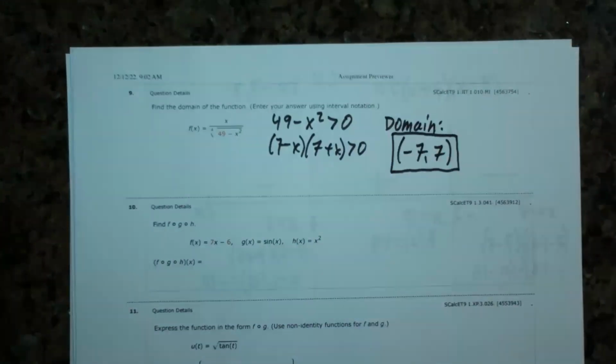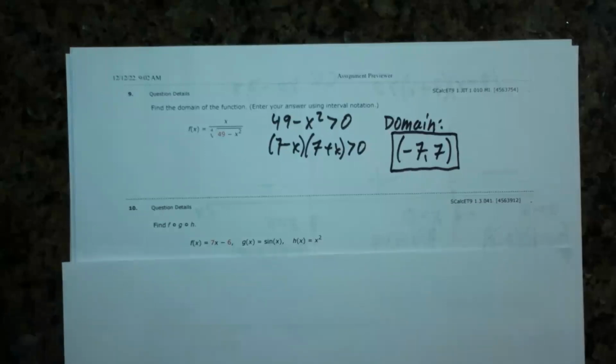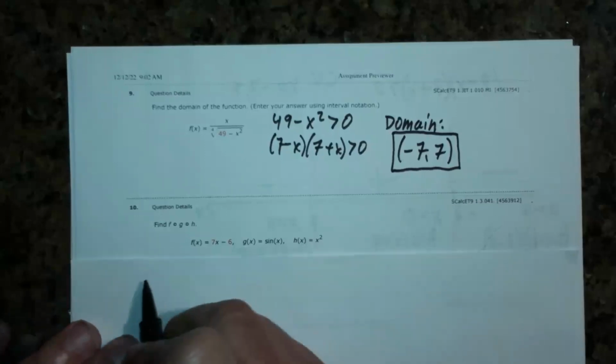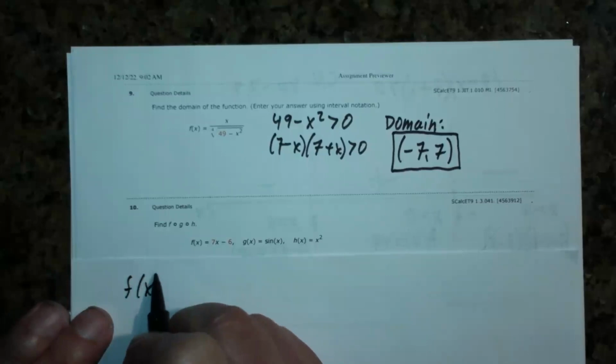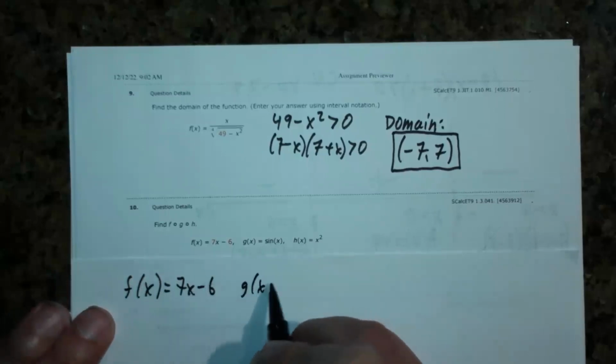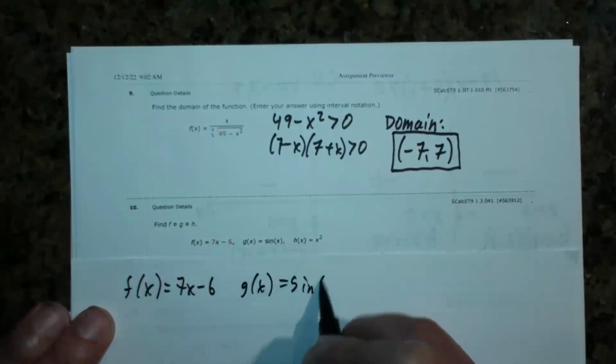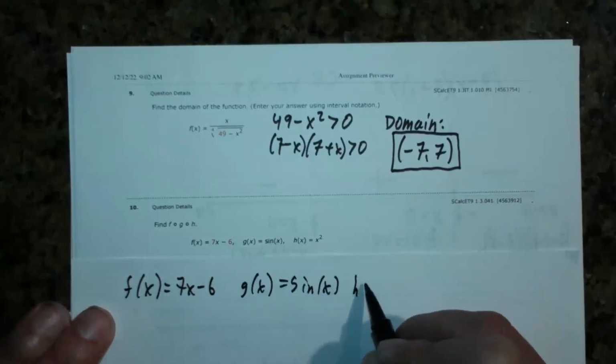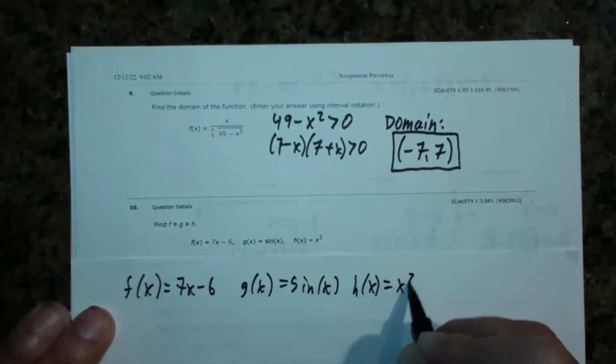Number 10. We have, and I'm going to obviously need more space for this one, what are called composite functions. So I'm going to take f of x equals 7x minus 6, g of x equals sine x, and h of x equals x squared.